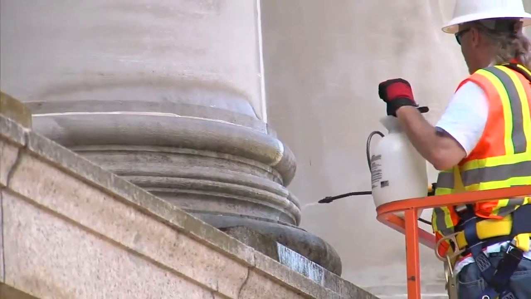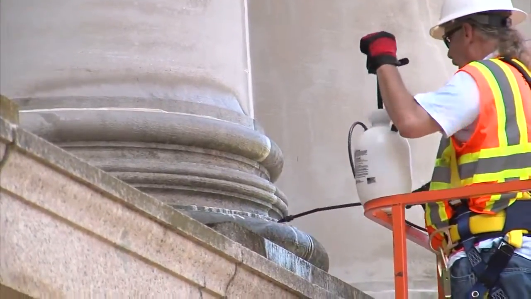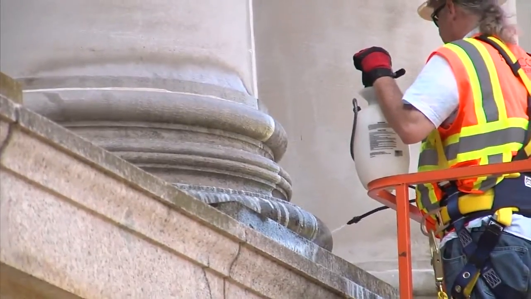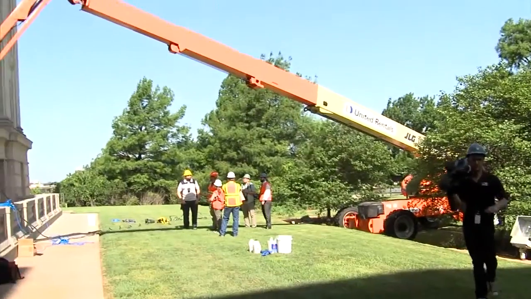What we're in right now is really part one of the cleaning trials, where we're trying a number of different techniques to find the best cleaning solution that is the gentlest for the building, as well as effective, so that it's effective from a cost standpoint. Today what we're doing is chemical cleaning trials, and what we're doing with the chemical cleaning is isolating different types of stains on the building.